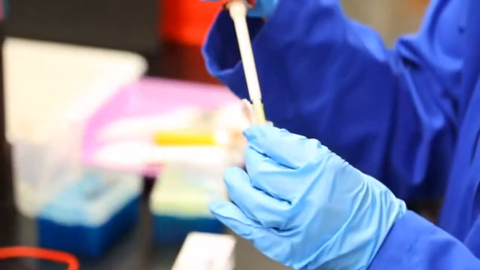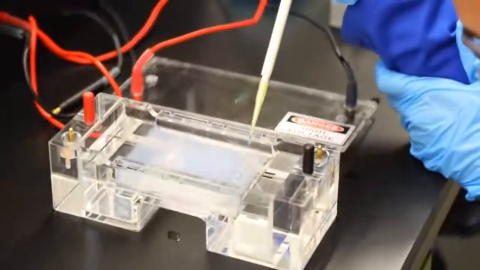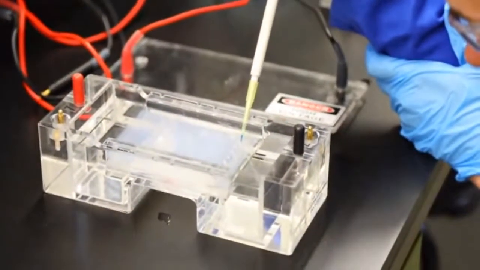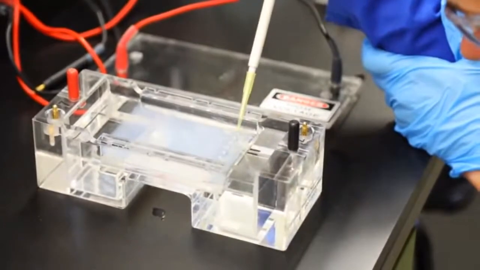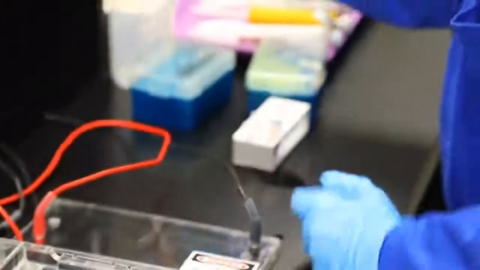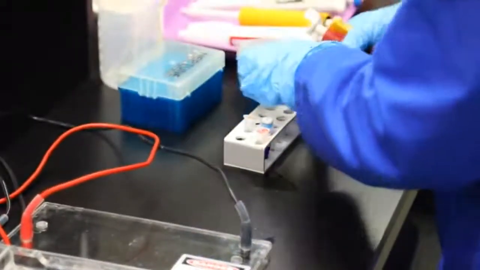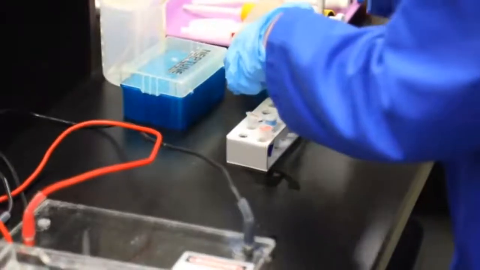And we have our EcoRI minus. So this one does not have the restriction enzyme. So we go into here. Okay, and the last one is our EcoRI plus. So this one has our restriction enzyme.